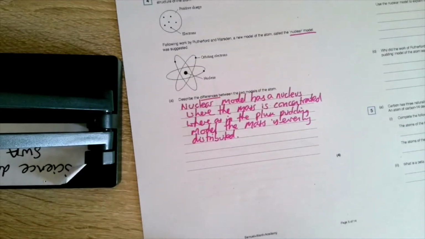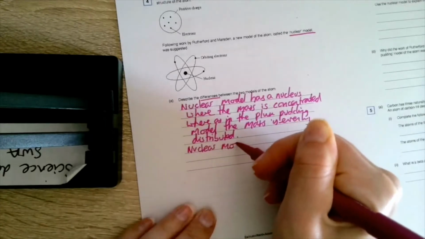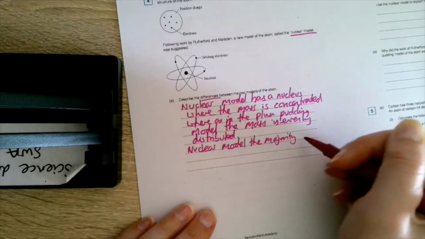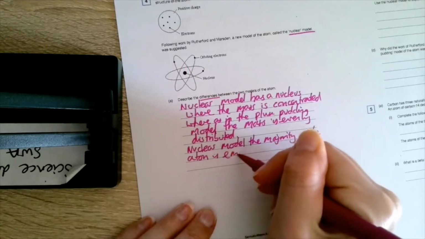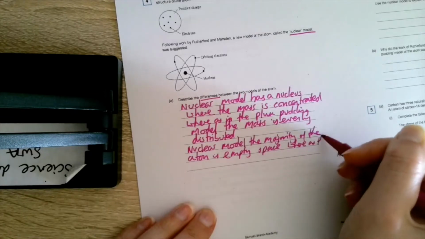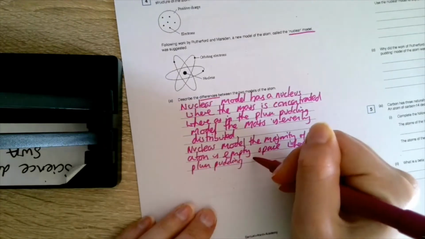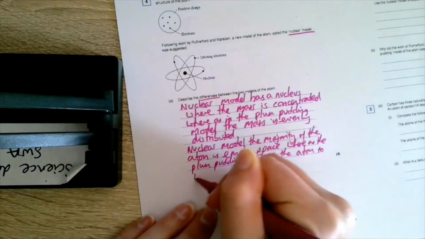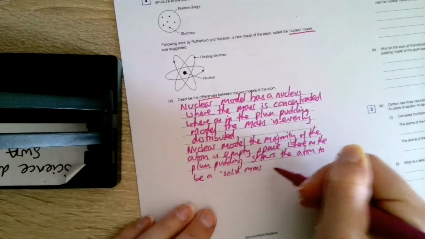We can also say that in our nuclear model, the majority of the atom is empty space, whereas the plum pudding model shows the atom to be a solid mass, so no empty space.